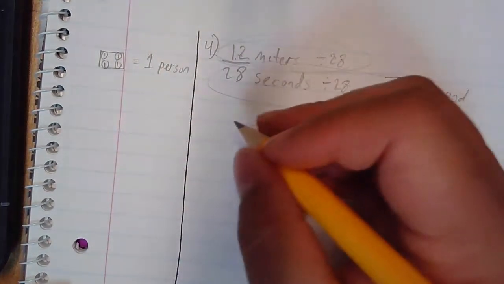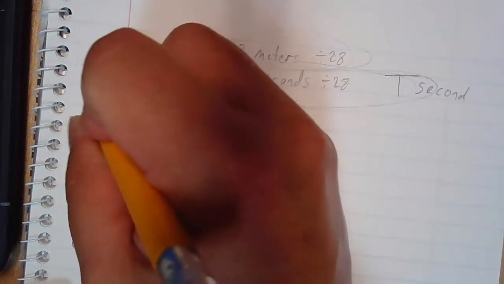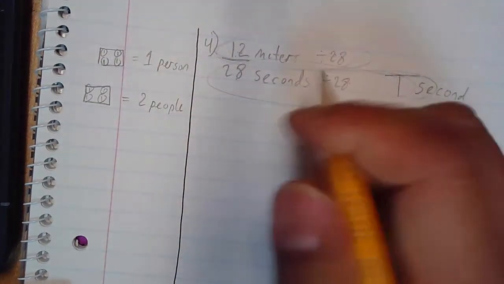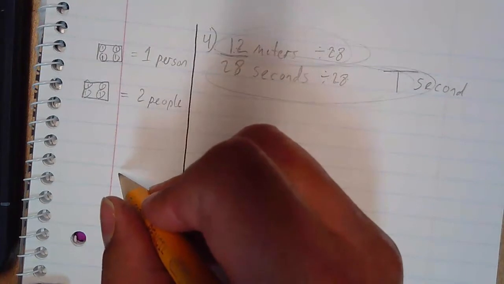If you have $1 and 1 person, that's easy to figure out, right? If you have $1 and 2 people, well now you're going to have a problem. You're going to have to break this up.